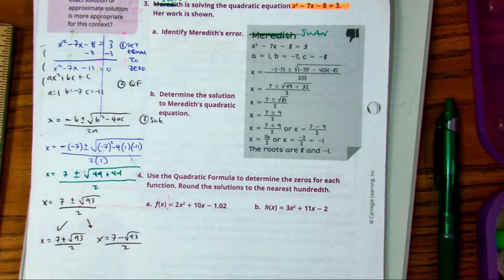Saul, do you see the error? What's the error?